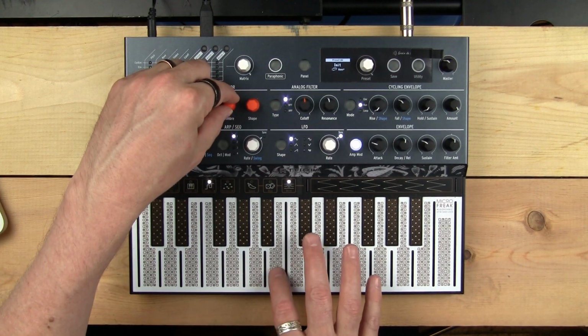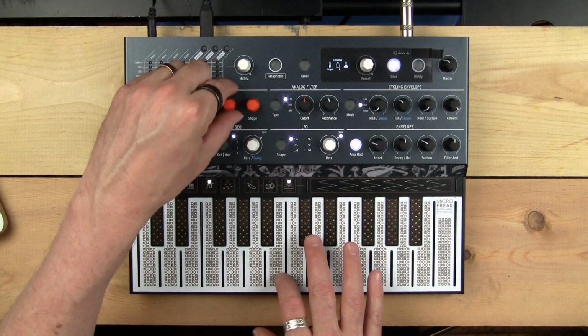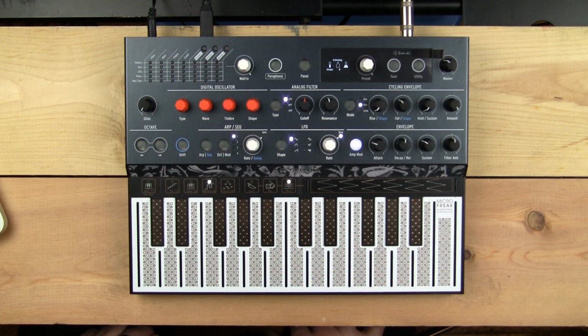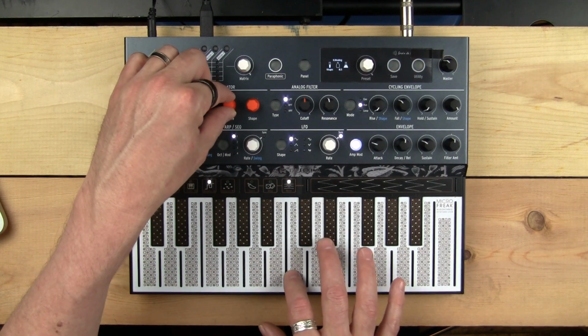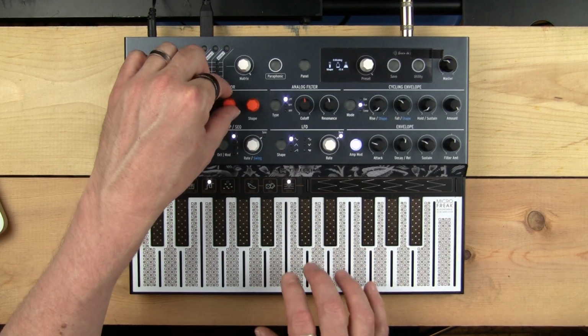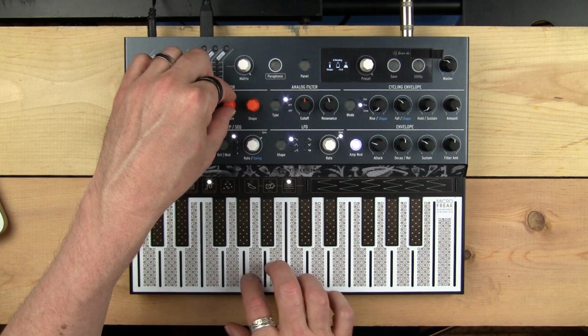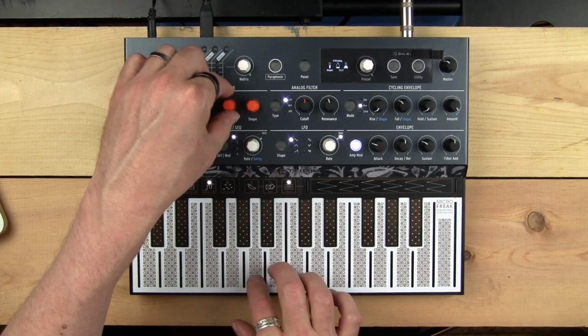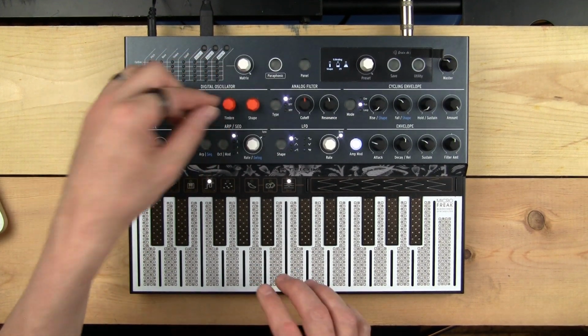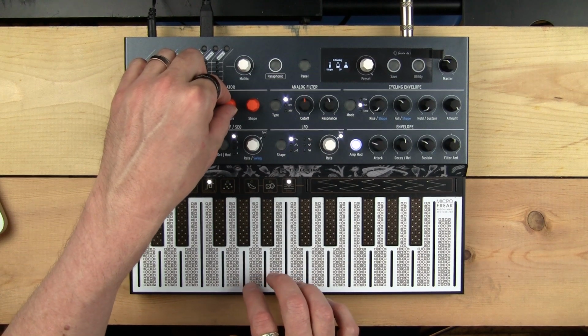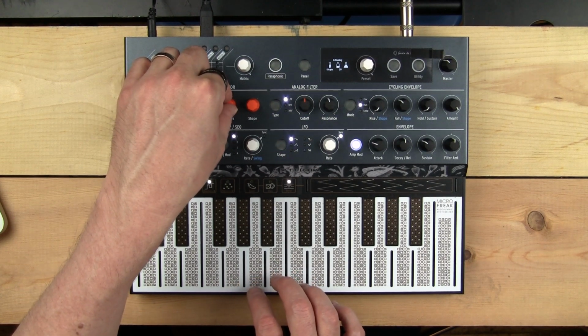So let's explore that. We'll take this down to 0. Now at 0, it seems we might have a duty cycle of 0 or 100%, which is cool because that means you can drop one of these oscillators out if you need to. There's kind of a pulse sound. Hearing kind of a pulse width modulation as I am modulating the pulse width with this setting.